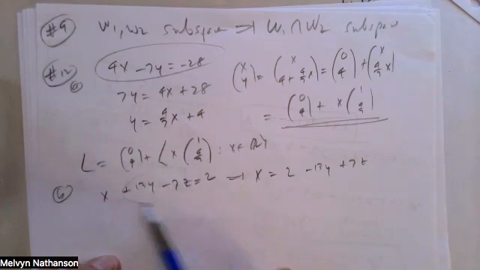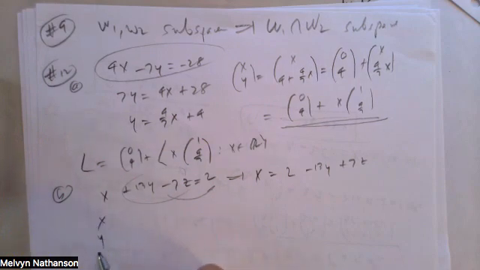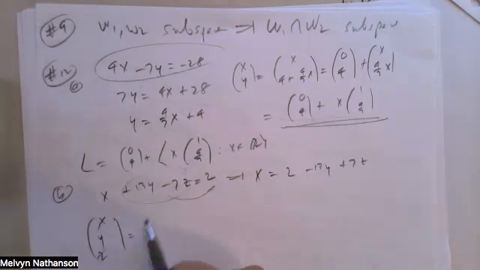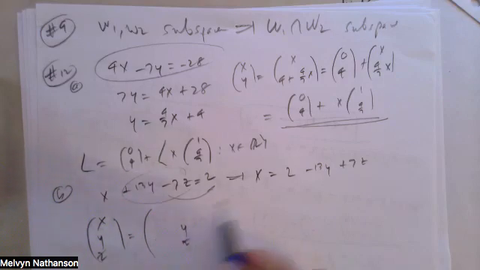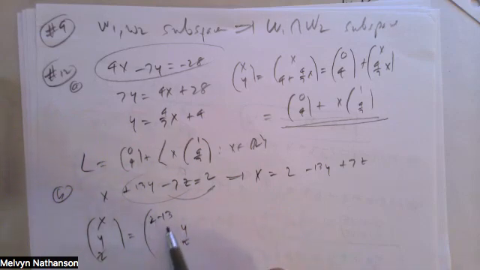I just brought all this to the other side of the equation. So for any solution x, y, z, y and z can be anything, but x has to be 2 minus 13y plus 7z.